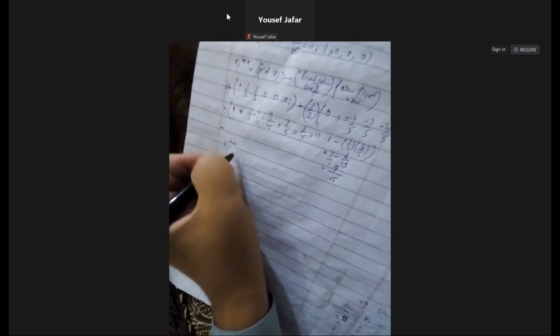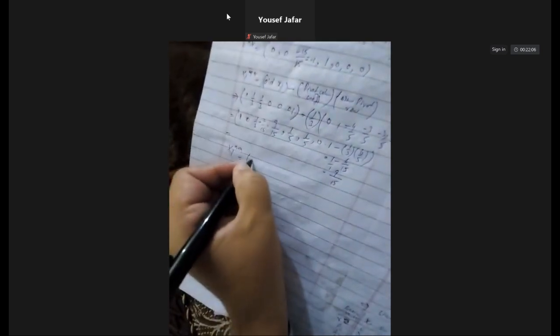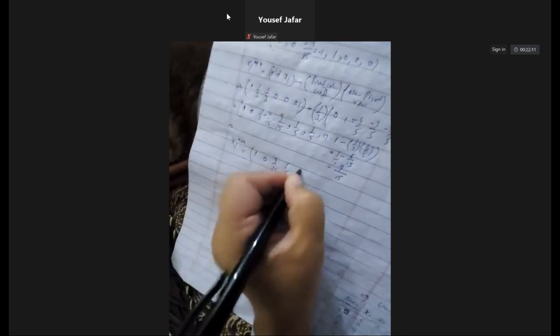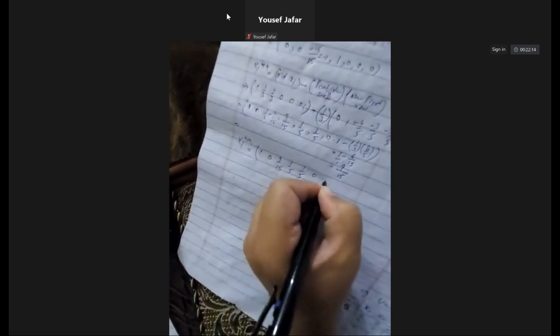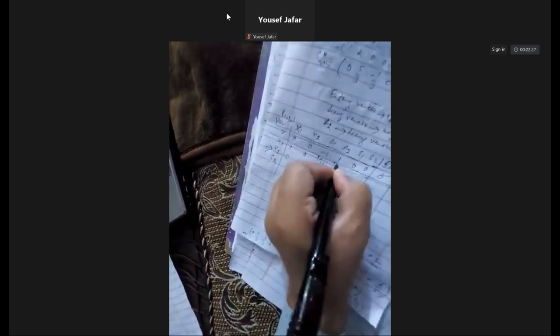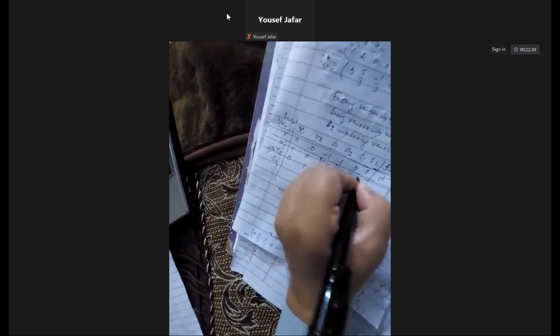So then the new x1 row is equal to the updated 1, 0, 9 by 15, 1 over 5, 1 over 5, 0, and 9 by 15. So we will update this value into the table. Into the table we put 1, 0, 9 by 15, 1 by 5, 1 by 5, 0, and 9 by 15. So now we will update the S2 row.